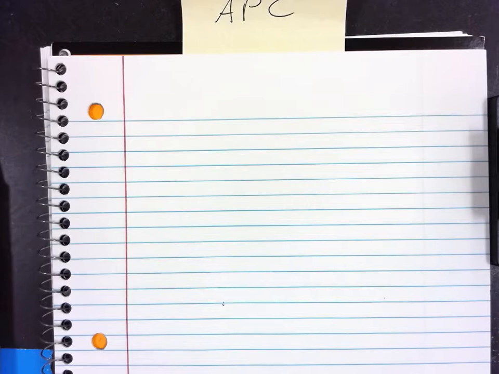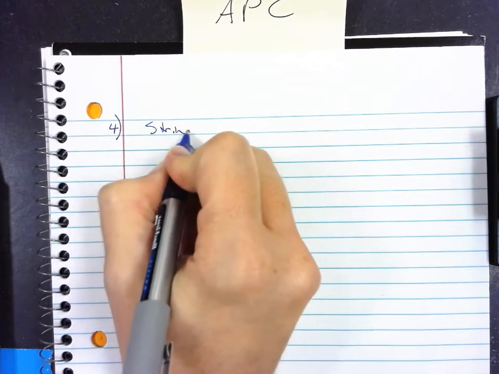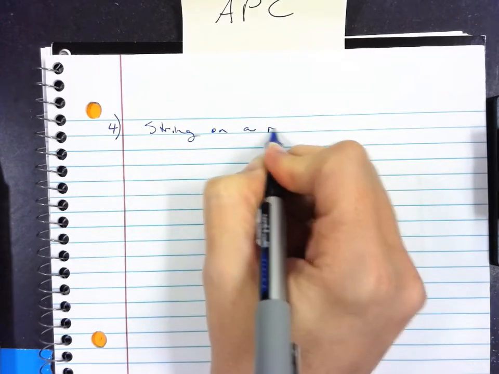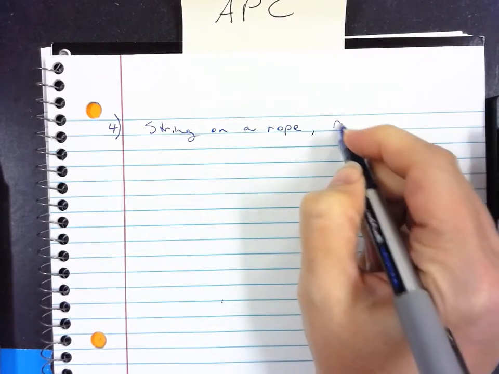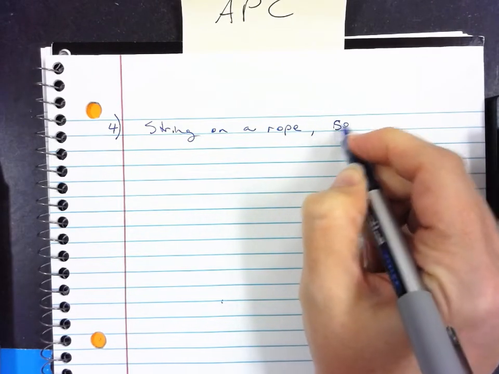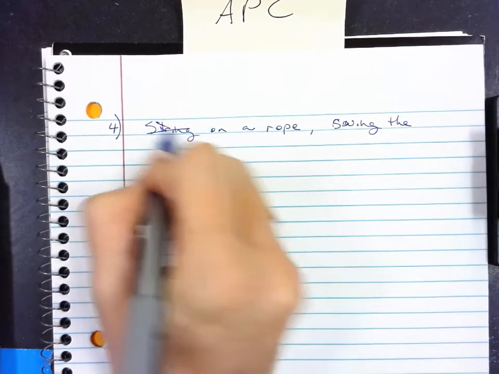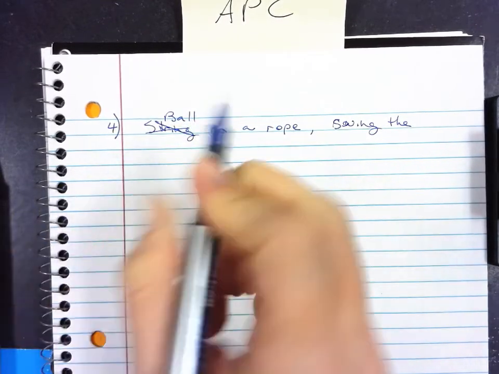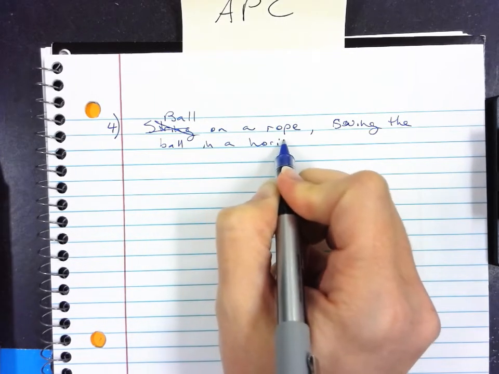Okay, two more examples, and they are building. These are getting more complicated. Let's have a ball on a rope, and we're going to swing the ball in a horizontal circle.